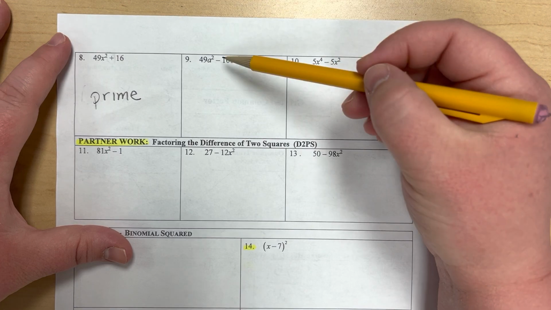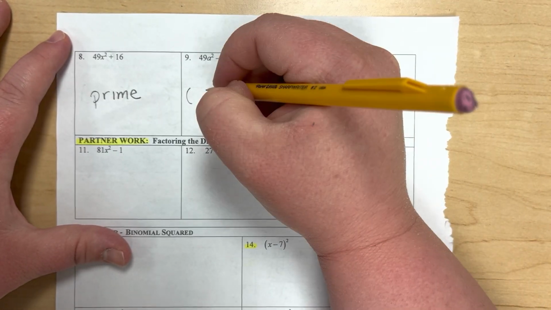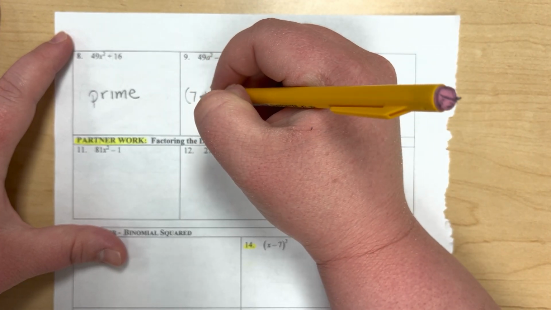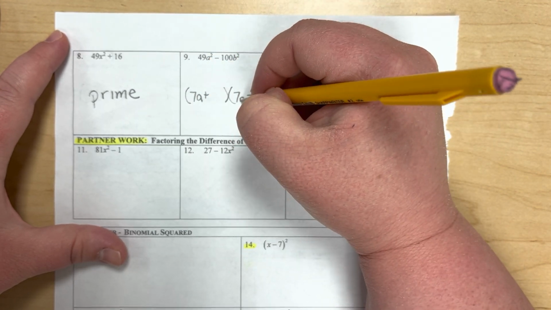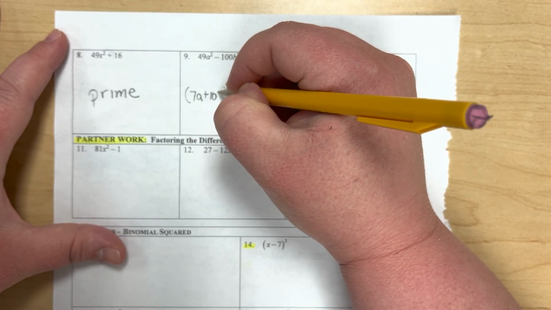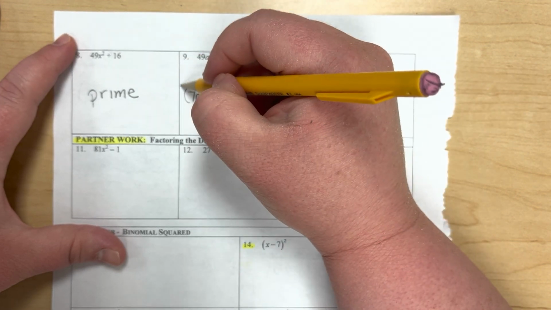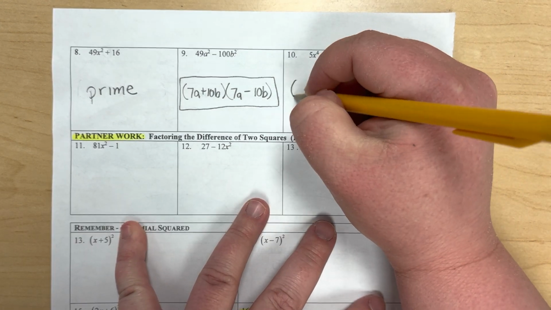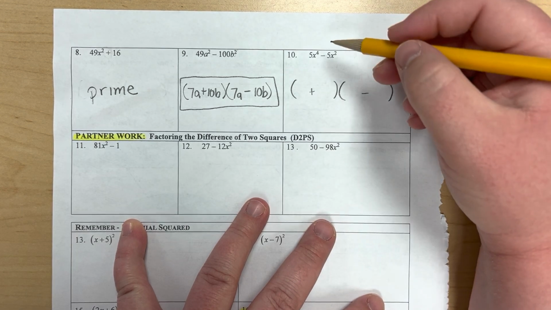All right, number 9, subtraction in the middle this time, so let's go ahead and make those parentheses. One with a plus, one with a minus. The square root of 49a squared is 7a. The square root of 49 is 7. The square root of a squared is a. That goes in both spots. All right, the square root of 100b squared is 10b. The square root of 100 is 10. The square root of b squared is b. And that's it.